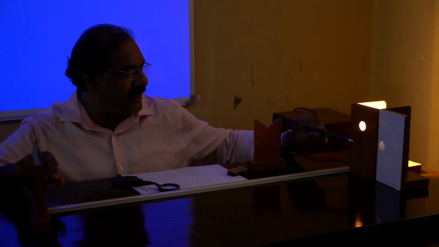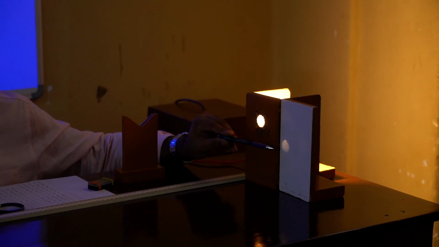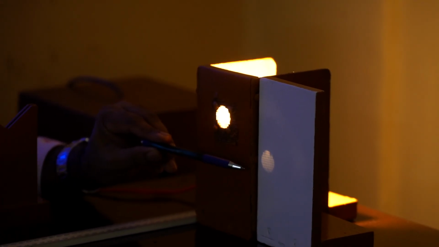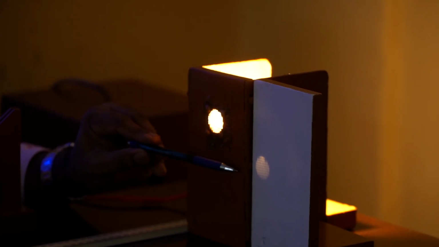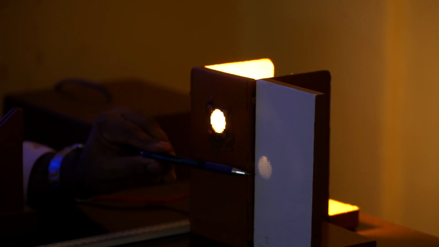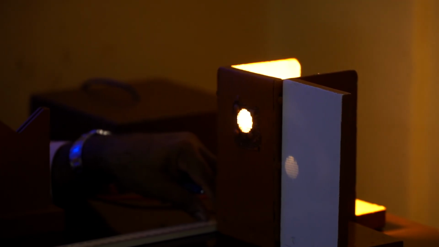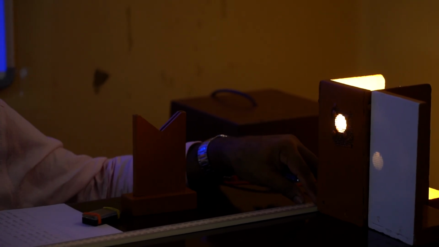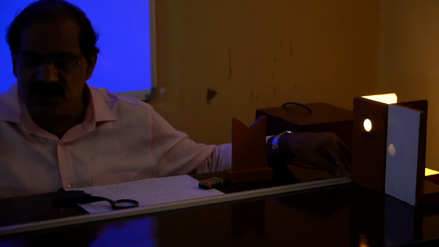Then the distance between the lens and the object should be the focal length, because actually the mirror behaves like a distant object for the lens. So the lens is forming its image at the focus. We can see the distance is nearly 1 meter. Now 101 centimeter is here. So the focal length of the lens is about 1 meter.